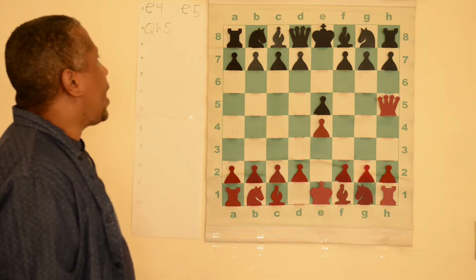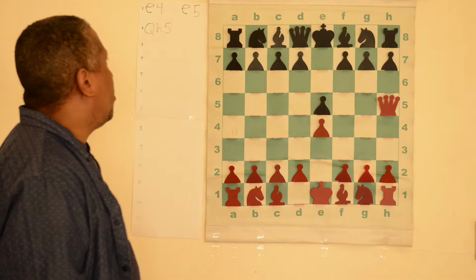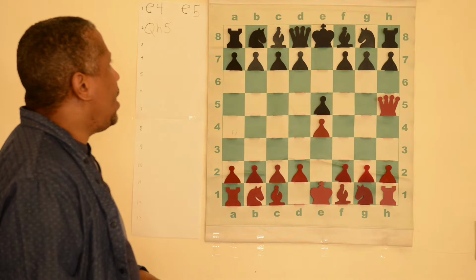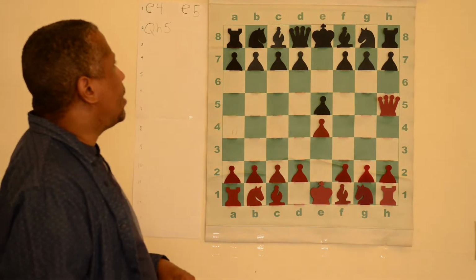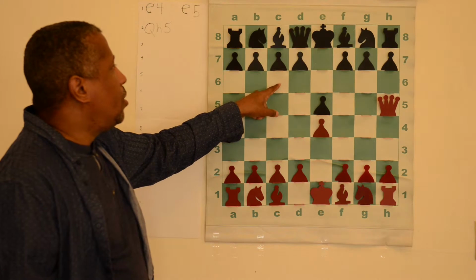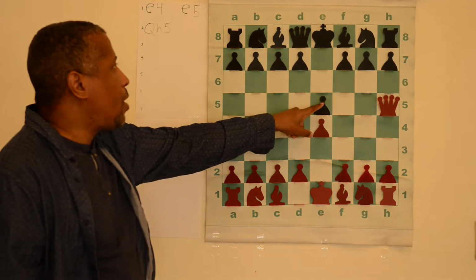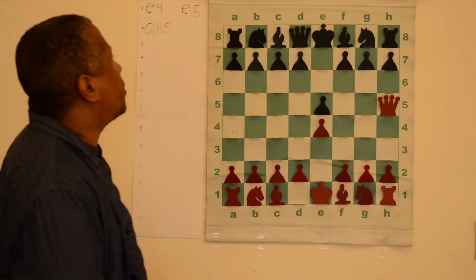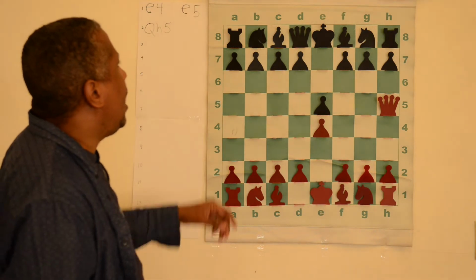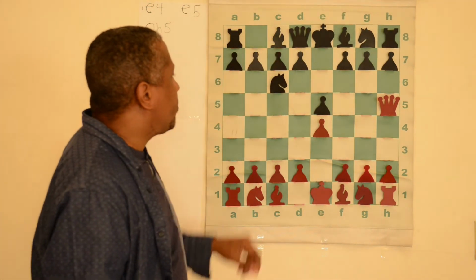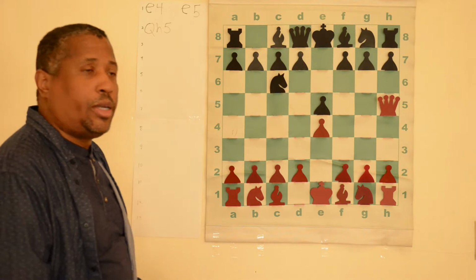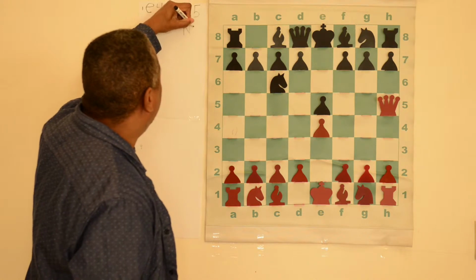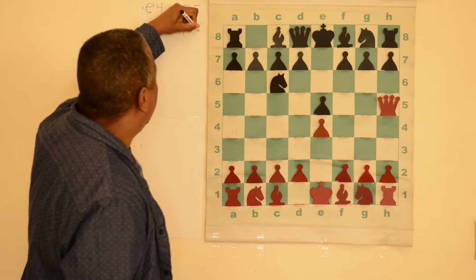Now, it's black's turn. So, black would of course write down the move Qh5, and then they decide they're going to move their knight over here to protect this pawn. So what they do is they write it down first, Nc6, and then they make their move. Now what you do is you write down the move that they just did, Nc6.